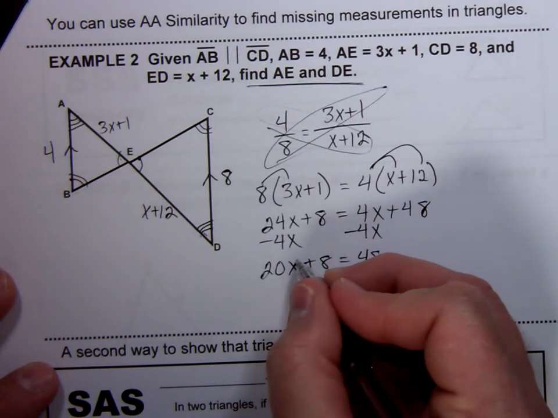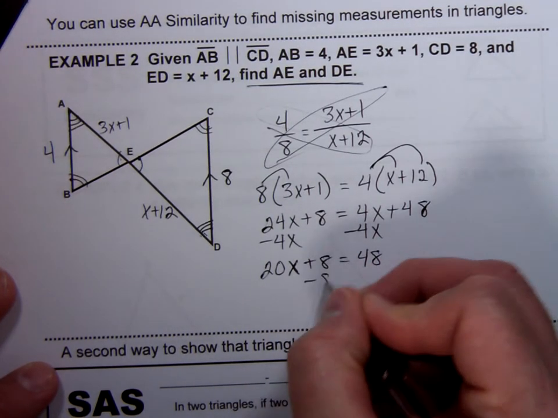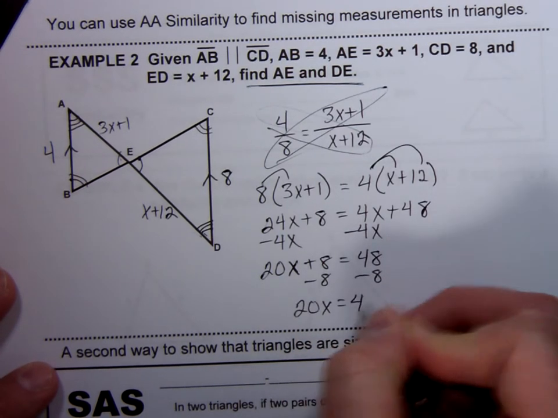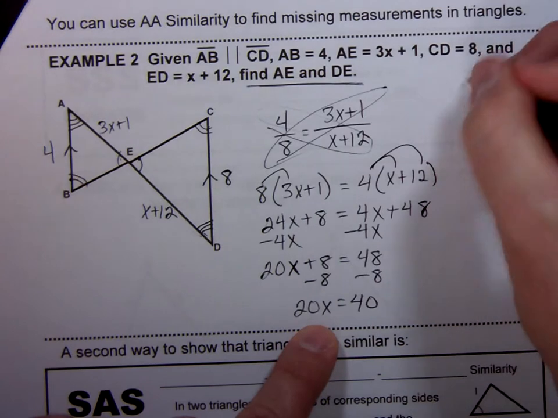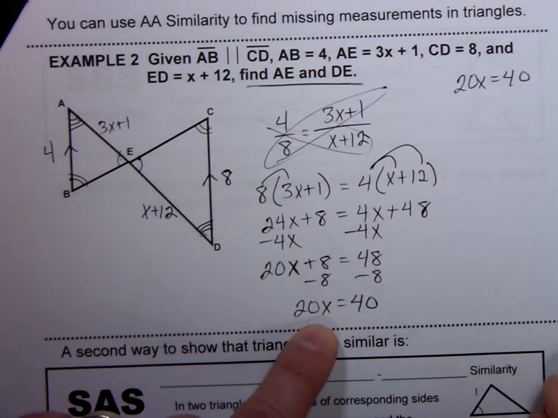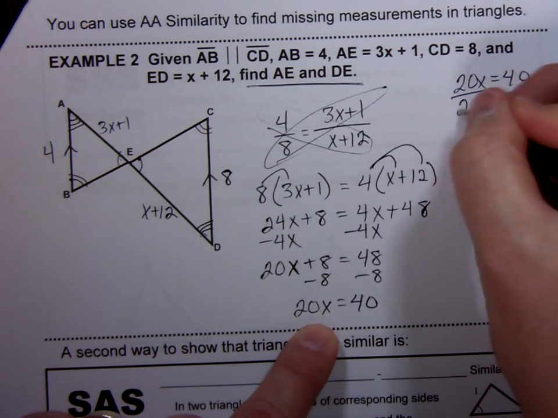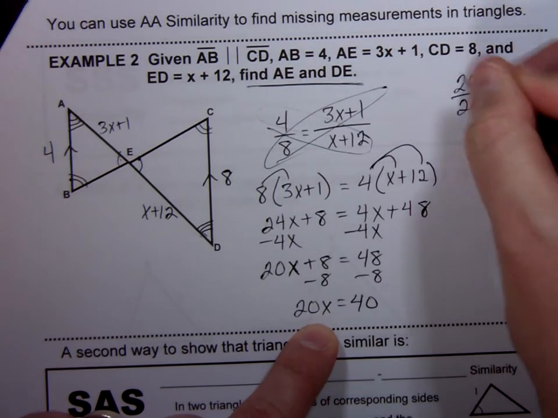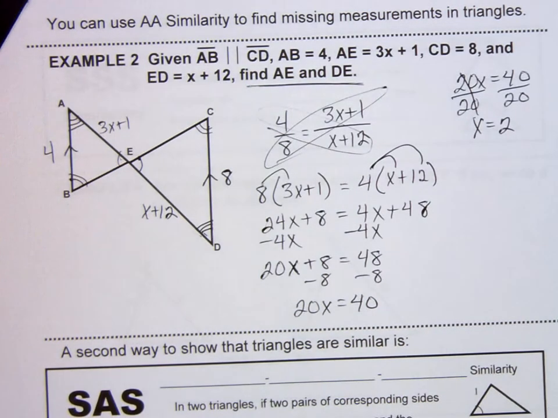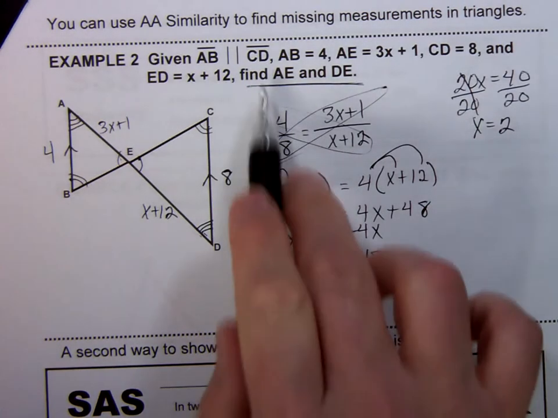I want to get x all by itself, so I'm going to get rid of the 8. It was being added, so we'll do the opposite and subtract it. Now I'm just going to rewrite my equation over here where I got a little bit more room. So x is being multiplied by 20, so I divide by 20. And 40 divided by 20 is 2.